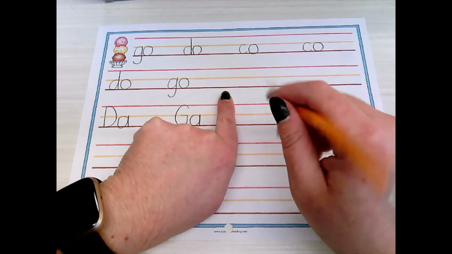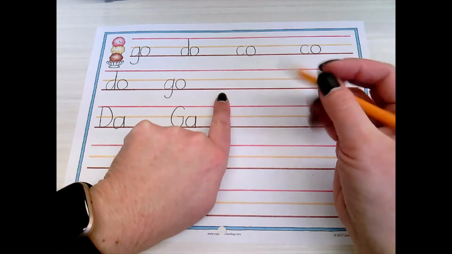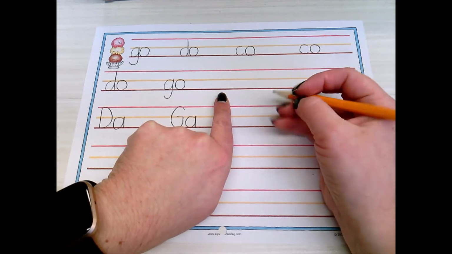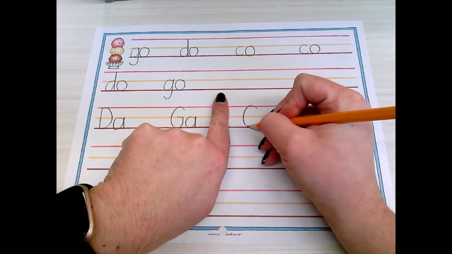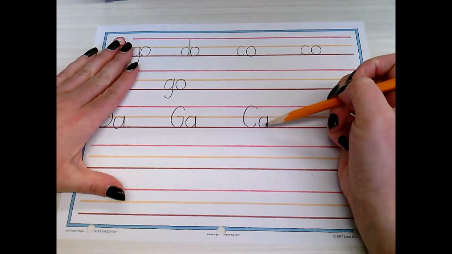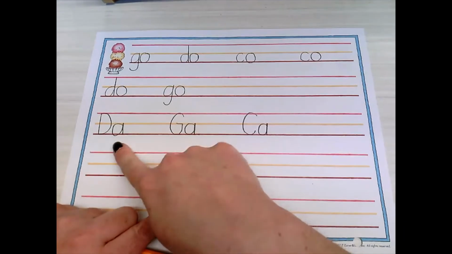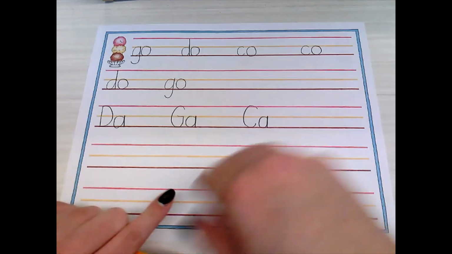How would those two letters change if we wanted it to say ca? We need an uppercase C and a lowercase a. So now we have da, ga, ca.